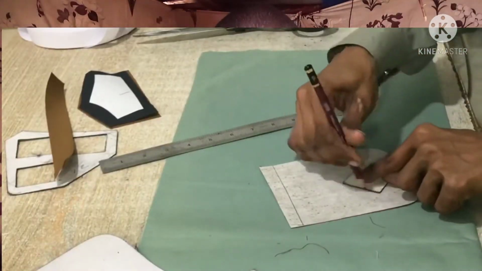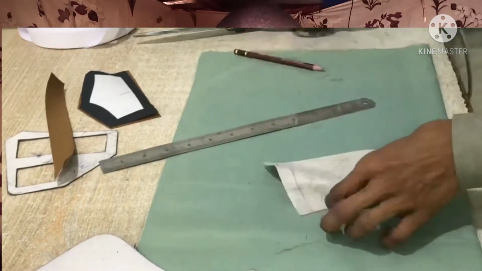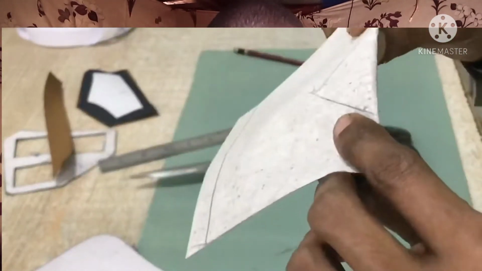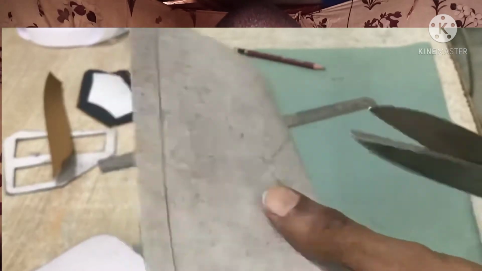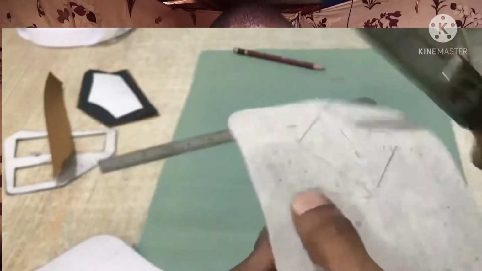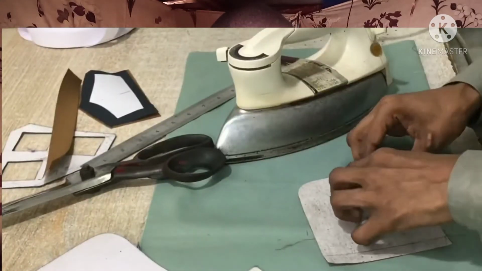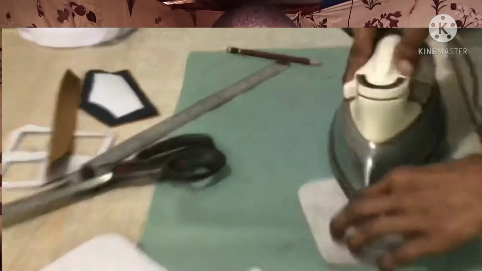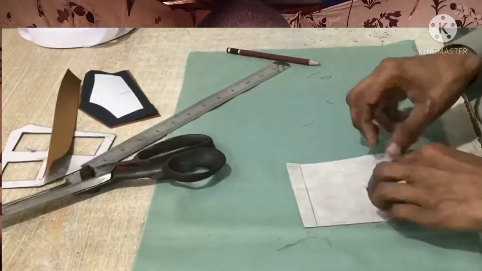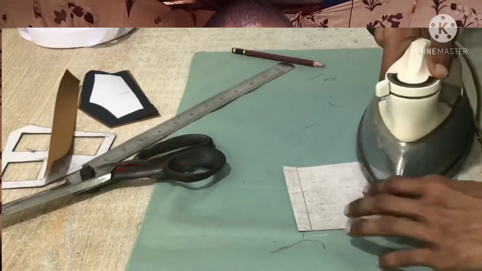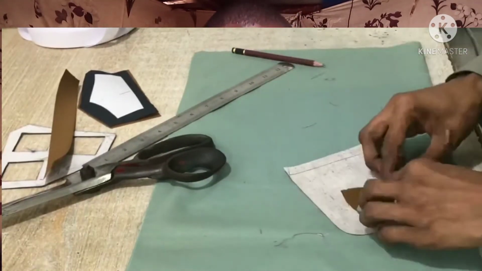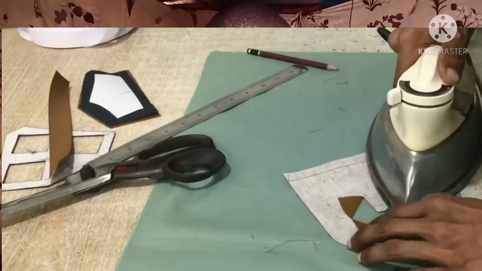So guys, the second terminology we use in pattern making is the grain. The grain means the direction of the warp, that is the lengthwise and parallel to the selvage, as well as the weft, which is crosswise and perpendicular to the selvage. And on a pattern, grain is shown as a double arrow mark.